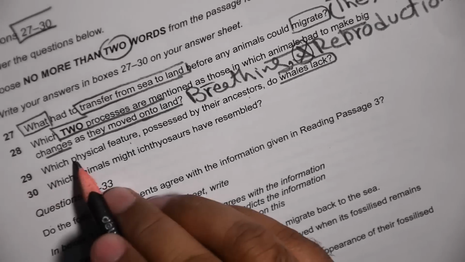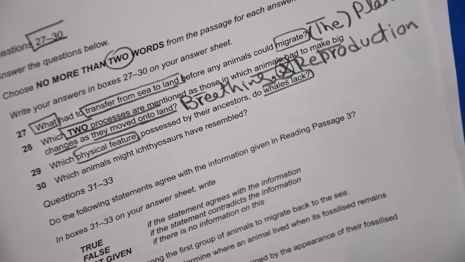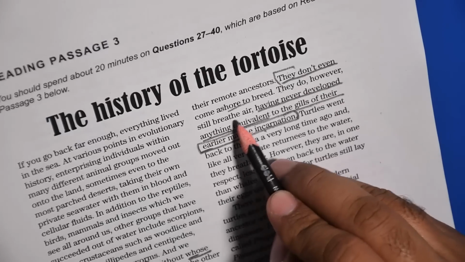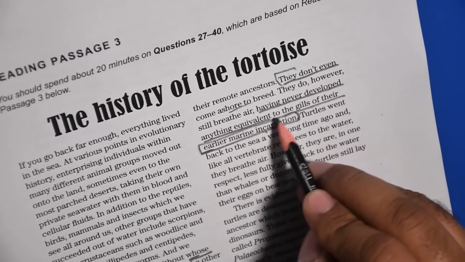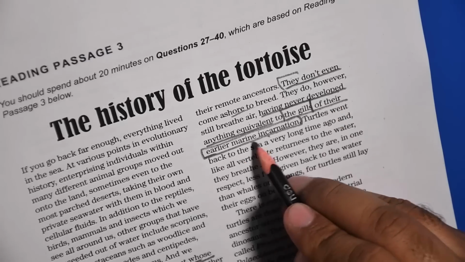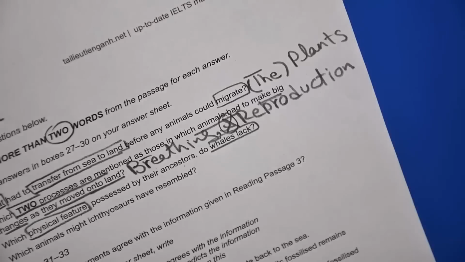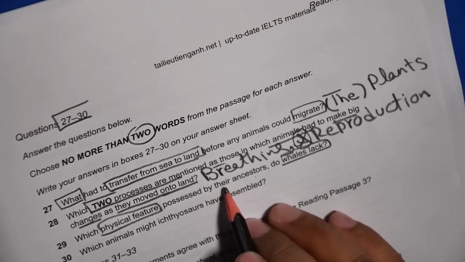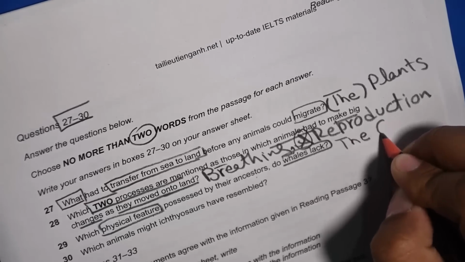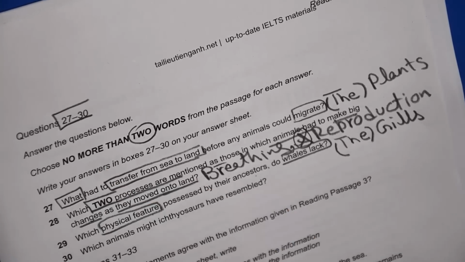Let's see. Which physical feature? Physical feature means the part of the body possessed by their ancestors that whales lack. Now they're talking about whales. "They" means whales. They do, however, still breathe air, having never developed anything equivalent to the gills. It means they don't have the gills of their earlier marine incarnation. So they had gills, but whales do not have gills. So which physical feature possessed by their ancestors do whales lack? That is the gills. Or you can write gills also, but it's no more than 2 words, so you can write that.